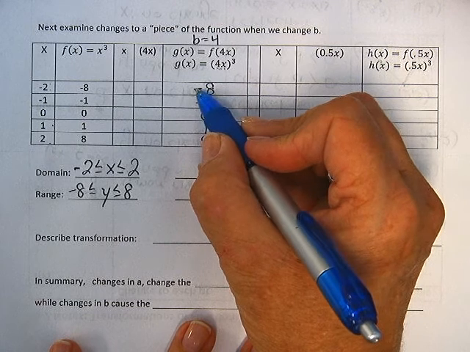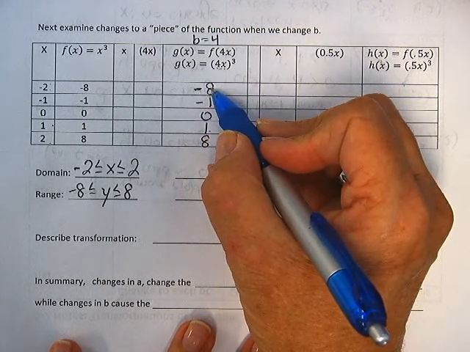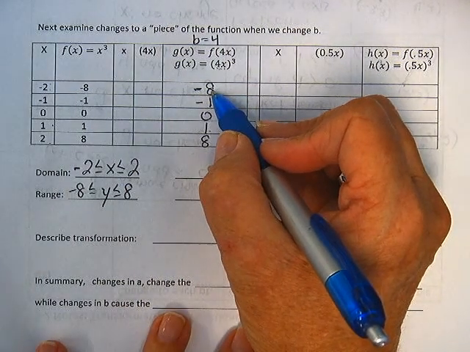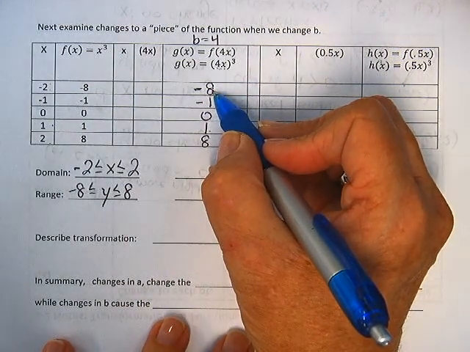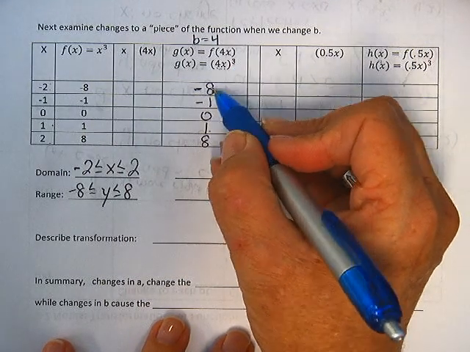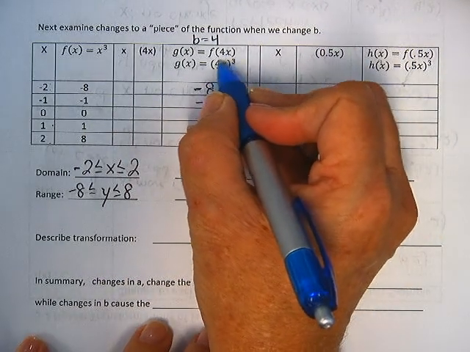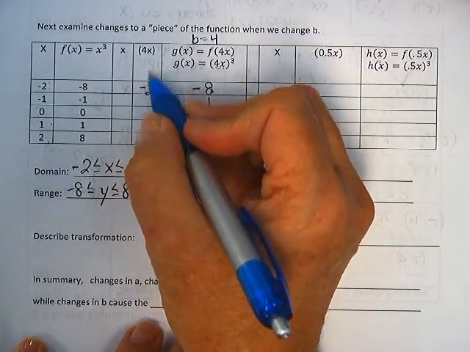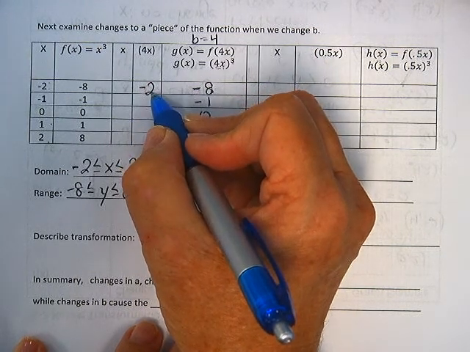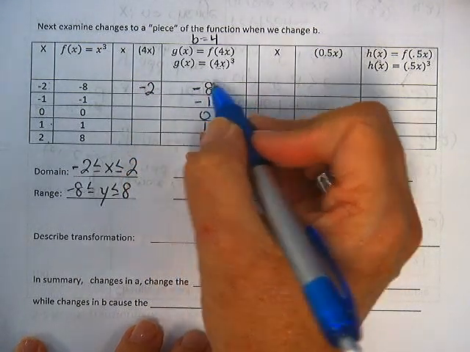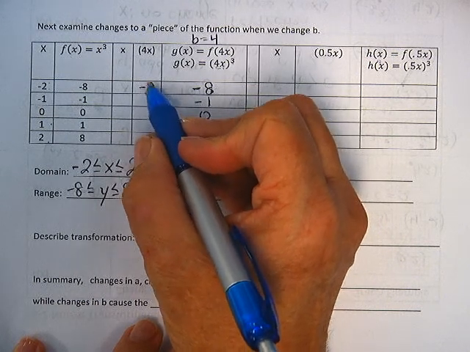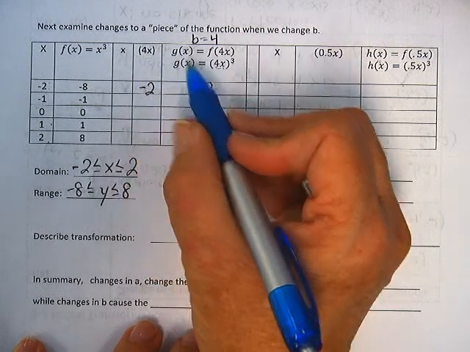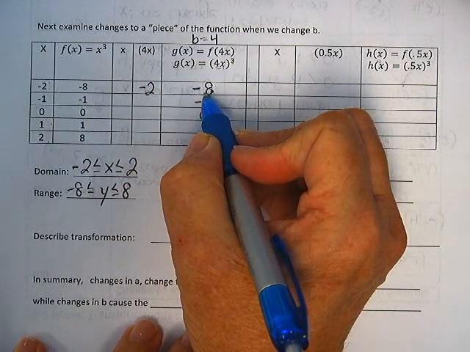Okay, so from my parent function, what value gives me a negative 8 for y? We know that a negative 2, when it's cubed, gives us negative 8. But right here, this is 4 times that value. So 4 times x has to equal negative 2 to get this negative 8. So I need to figure out what x value I would have to multiply by 4 to get my value of negative 8.